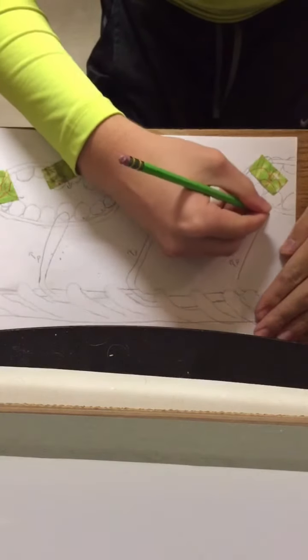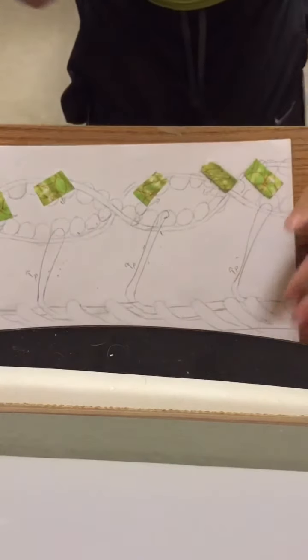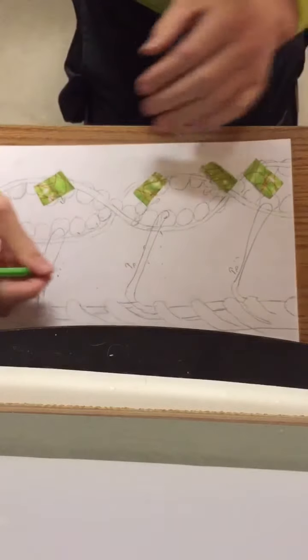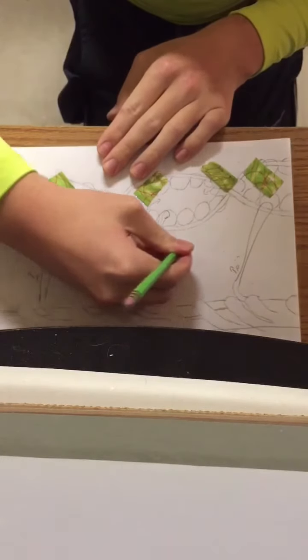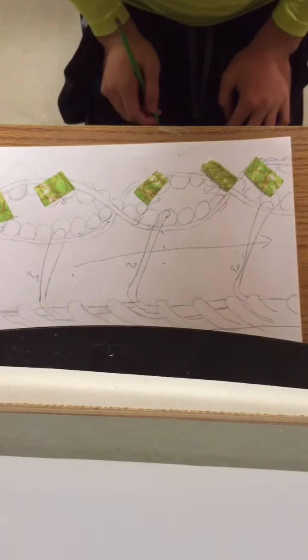Basically, what you're going to see here in a minute is that after it's all done grabbing the actin, the force of that will pull the muscles in towards the middle of the sarcomere, causing your muscle to contract. Yep, it's that easy. So yeah, that's muscle contraction. So bye.